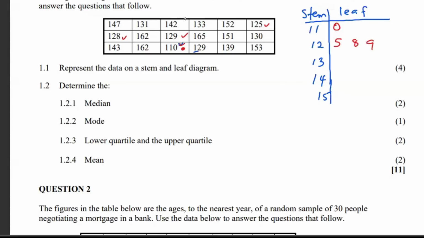Then I'll move on to the 13s. I have four 13s. The smallest of the 13s will be the 0, and then we have a 1, then a 3, and then a 9. All right, then for the 14s, I have three. The smallest is a 2, then a 3, then a 7.